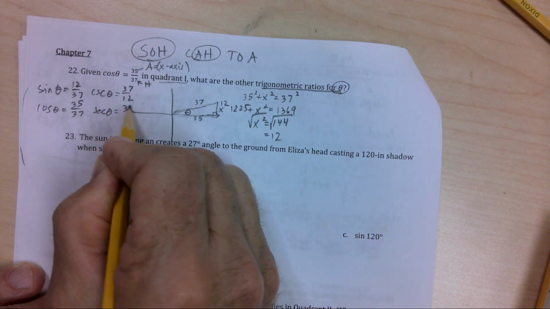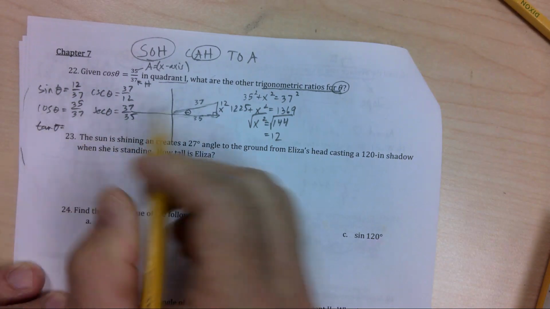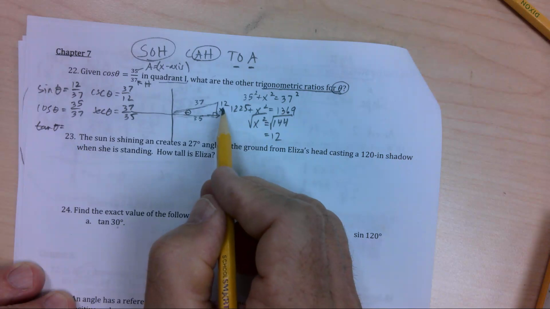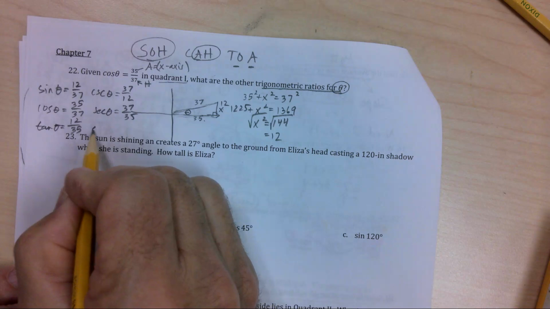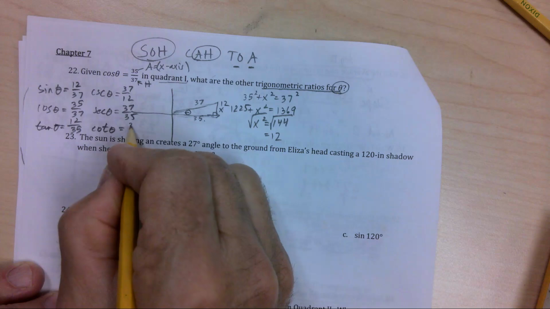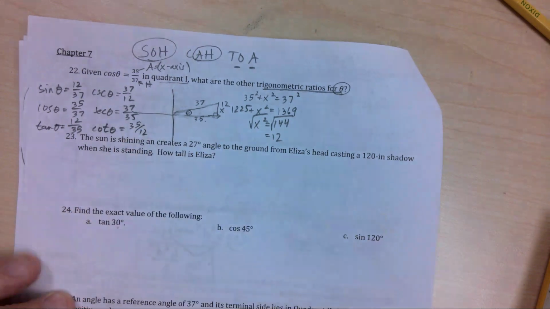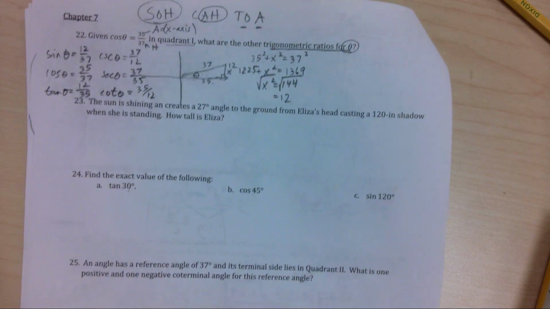Flip it, 37 over 35. Tangent, well, that's opposite over adjacent, so that's 12 over 35. No square roots, which is nice. We don't have to worry about clearing out the denominator. Cotangent, flip that, 35 twelfths. A lot of work, a lot of little parts, but there's the big picture.